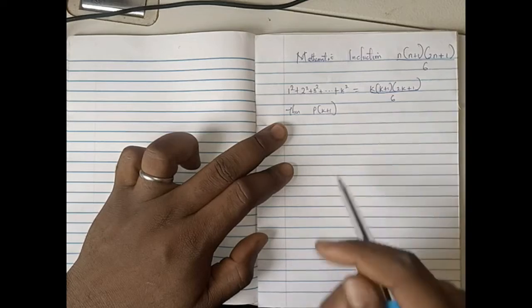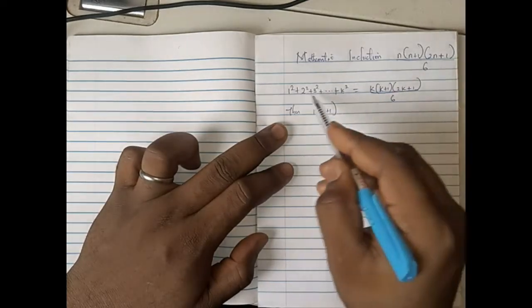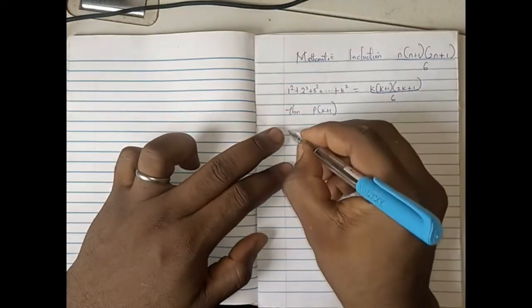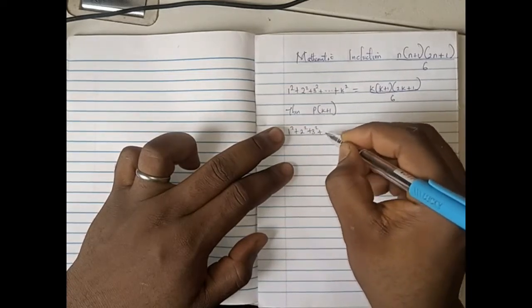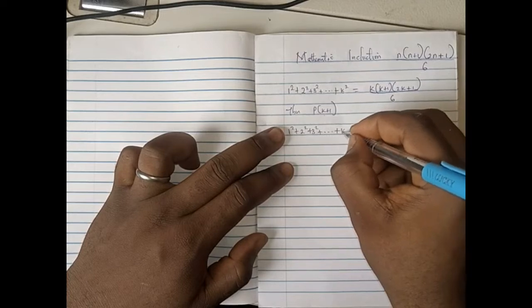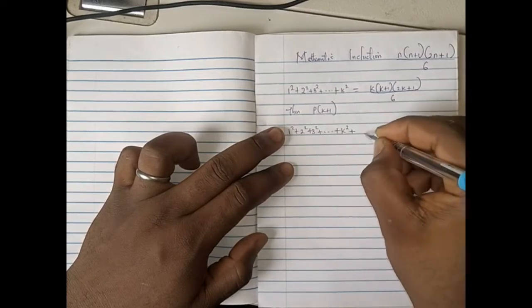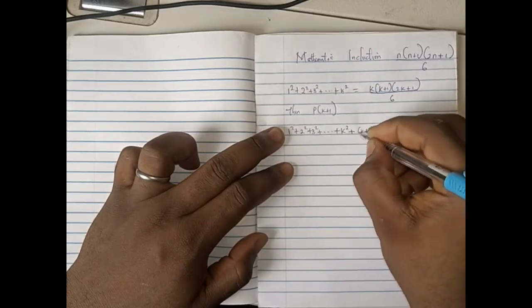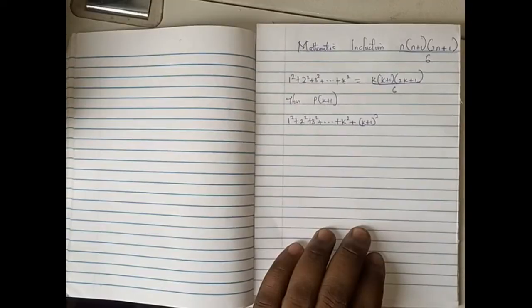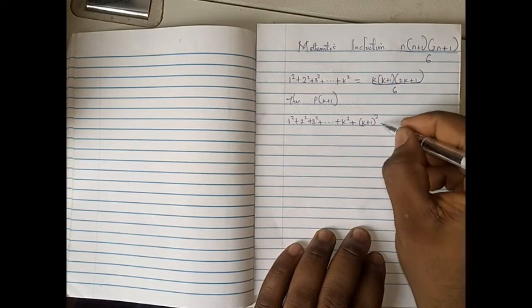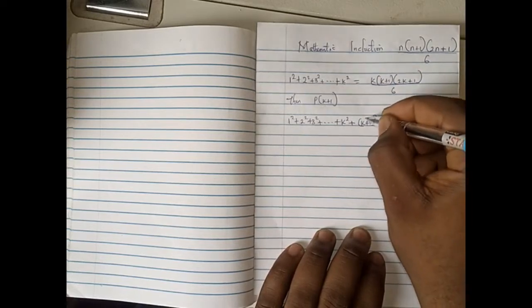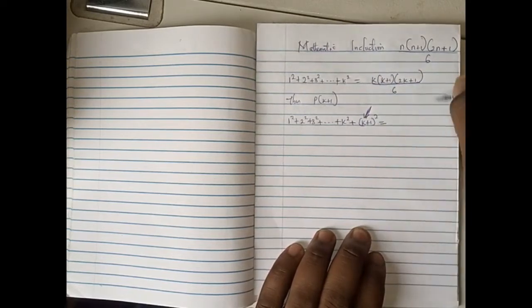You can insert k plus 1 throughout, like this: 1 squared plus 2 squared plus 3 squared, plus, up to k squared. Then the next one, you say k plus 1 as one entity squared. Now you have added it to the left hand side. Now let's do the same to the right hand side. This same entity, let's add it to the other side.